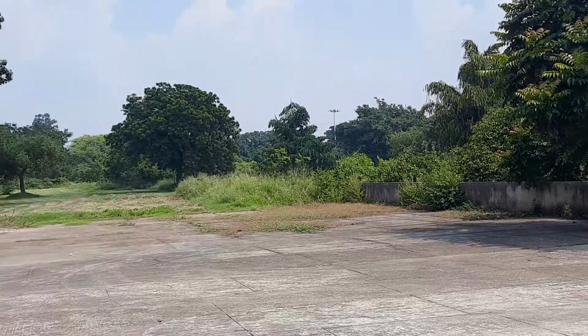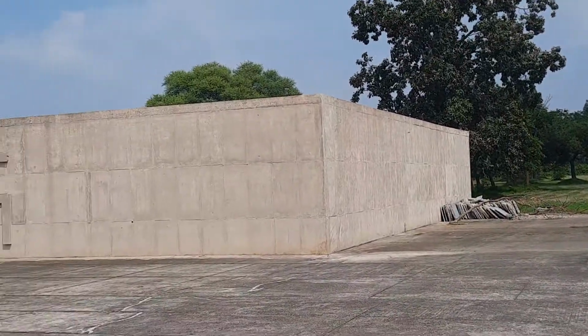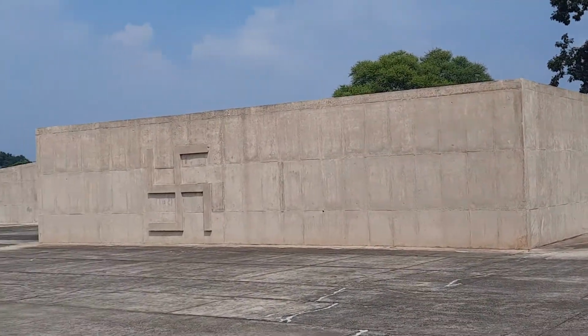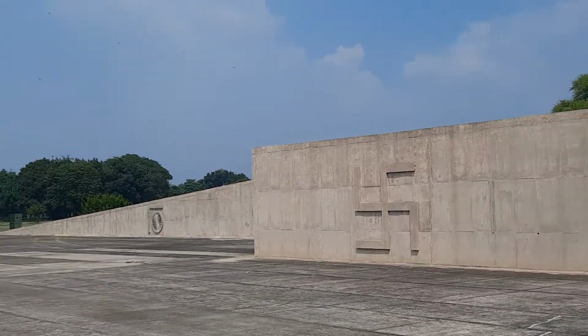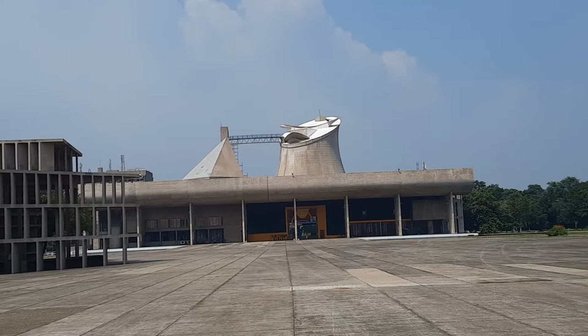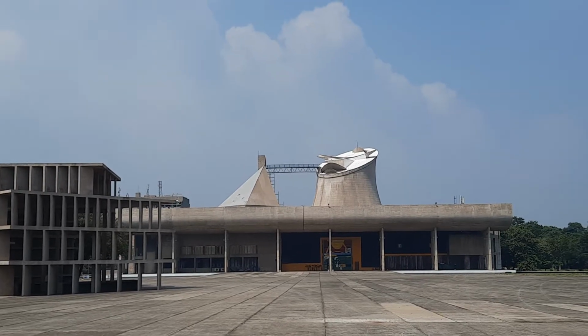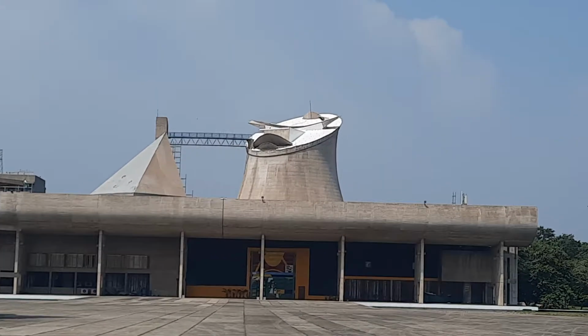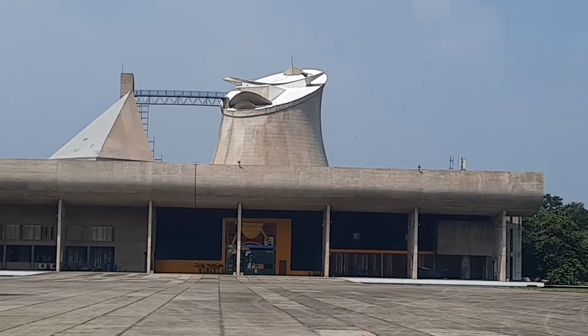and a new material. I mean, now it's not new, but by the time when these buildings were designed, it was a new material. The building is built in exposed concrete. You can see the use of exposed concrete everywhere in these buildings.